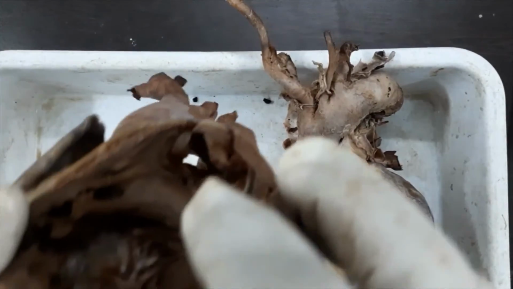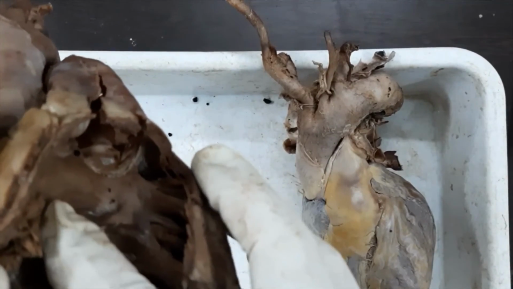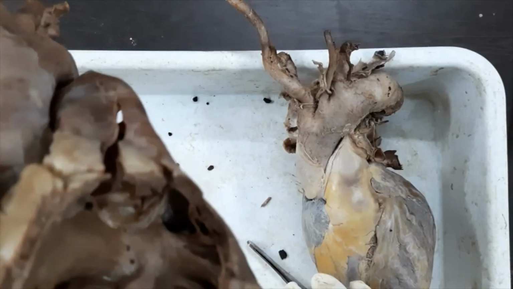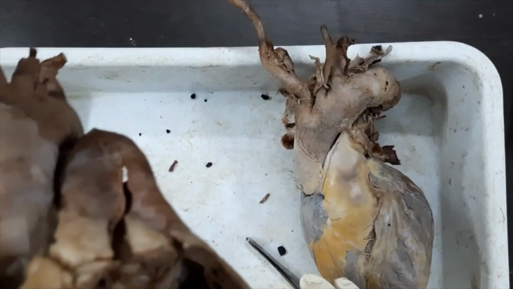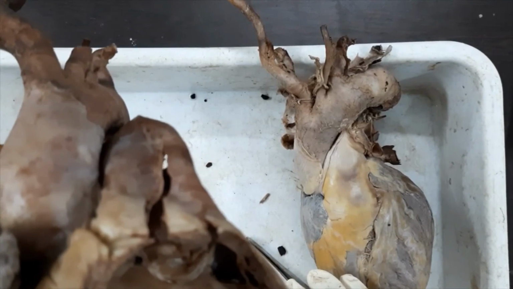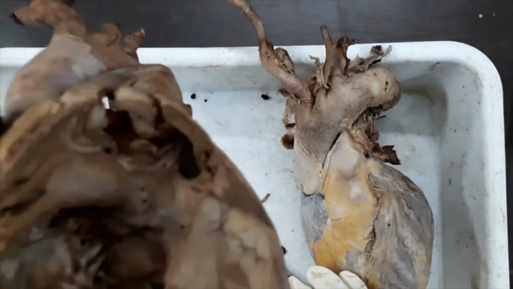See, this is a crest-like structure, very thick here in this case. This is the supraventricular crest, and it is the demarcating point between the smooth and rough parts. Behind it lies the rough part, and above it lies the smooth part. So this is the supraventricular crest.